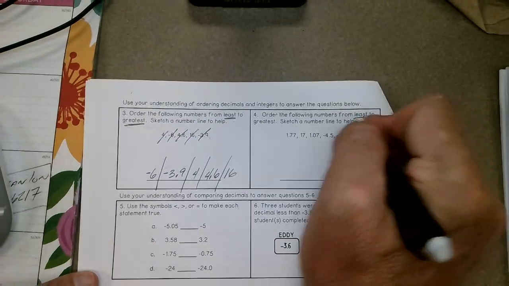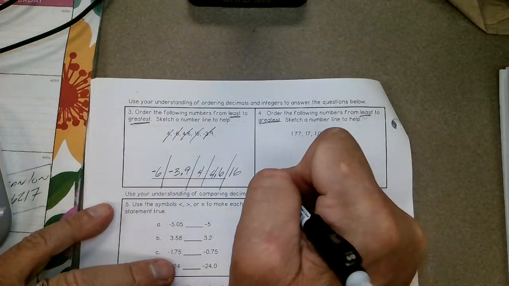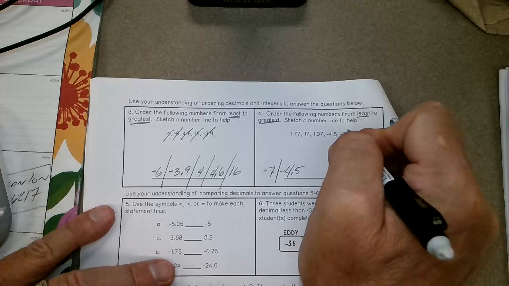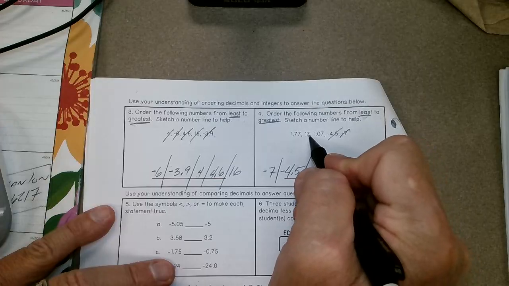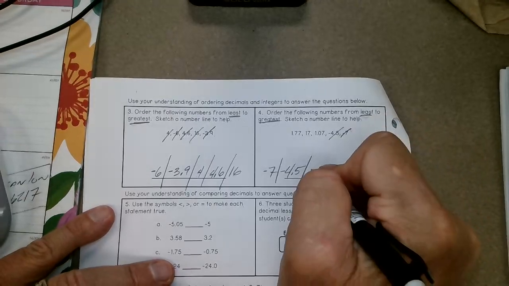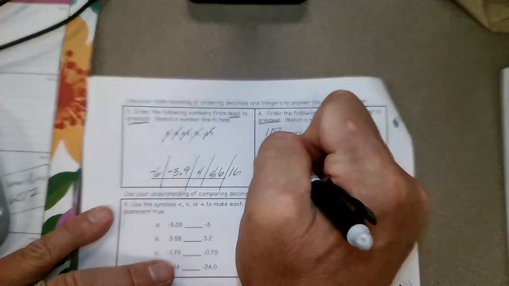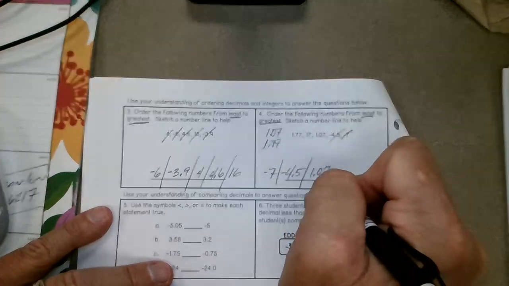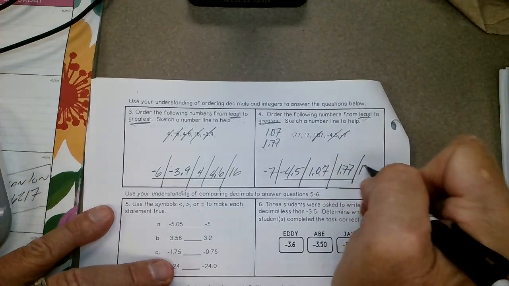Least to greatest again. Go ahead and do that on your own, unless you need to do it with me. -7, -4 5/10. Now, we have to be careful here. What's the next smallest? Well, 17 is going to be the biggest, it's going to be 1 700ths. If you're ever confused about that, write them off to the side and compare left to right. Even. 7 is greater than 0, so I know that's the next smallest one. 1.77, and 17. Okay.